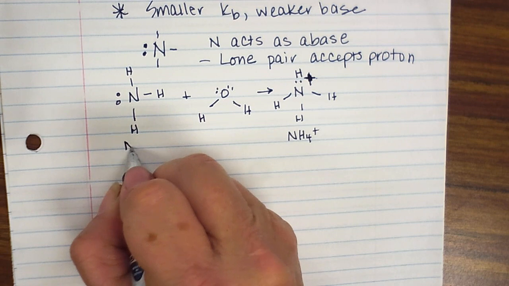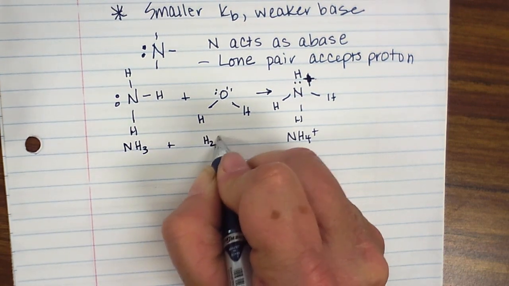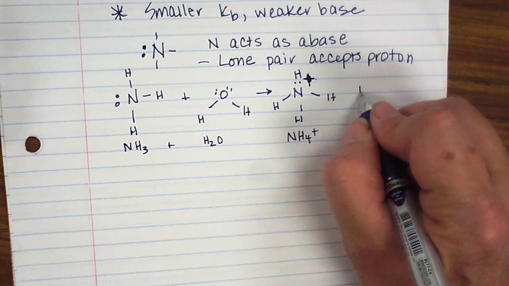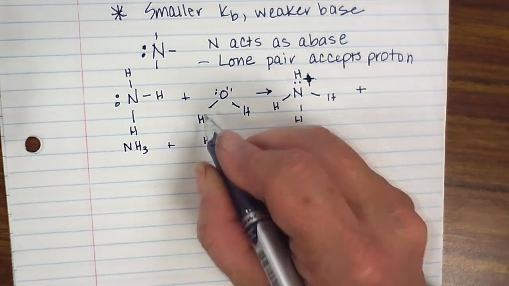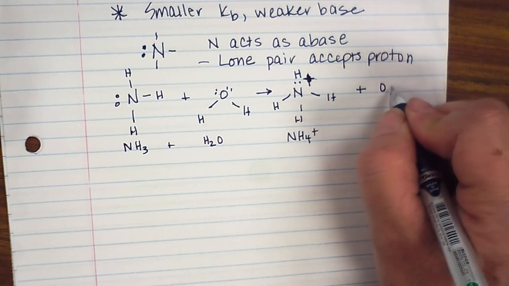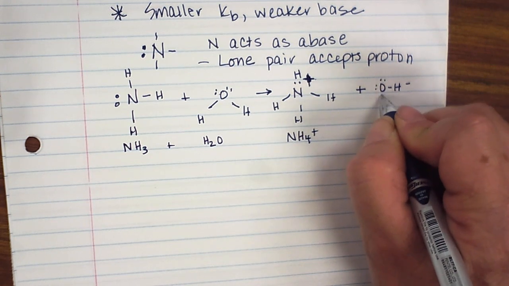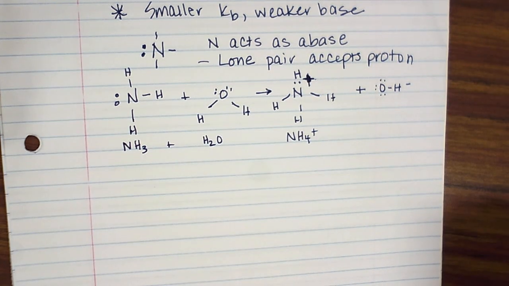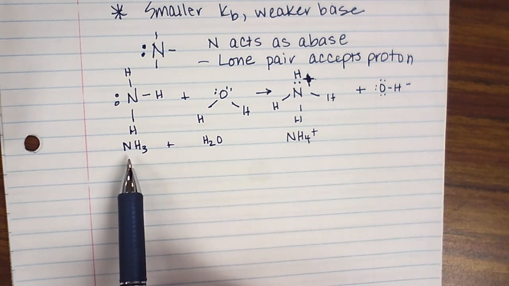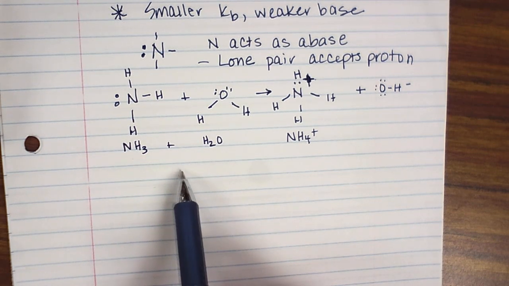So we have NH3 plus water becomes NH4 plus, and then the hydrogen came off the water. So now we have the hydroxide hanging off there. And hydroxide is a super strong base. And ammonia is a moderately weak base.